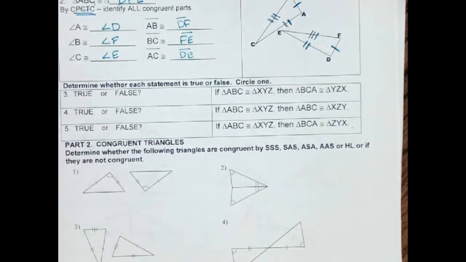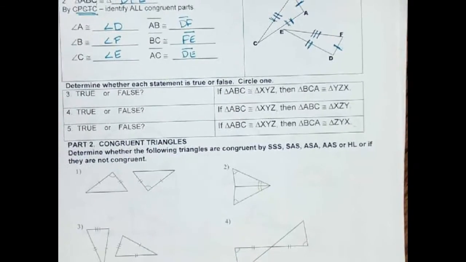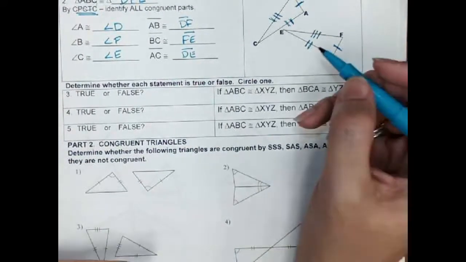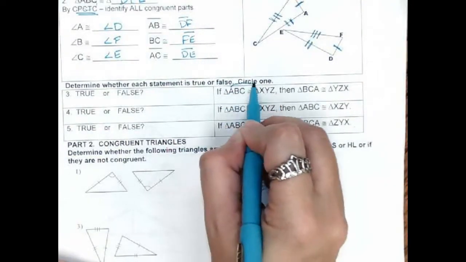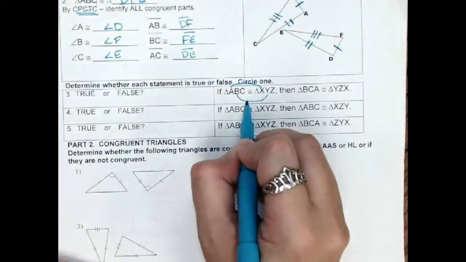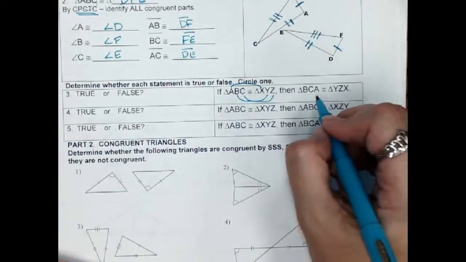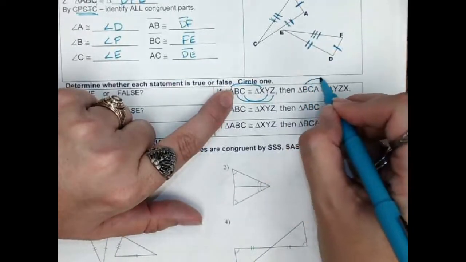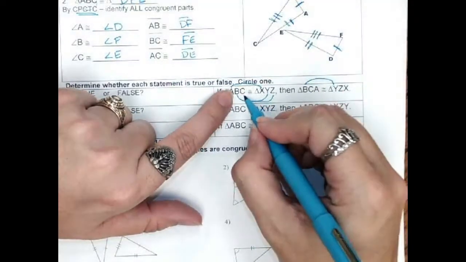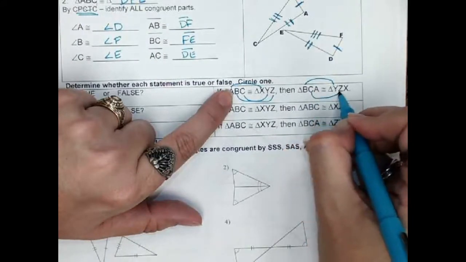Now we have some true-false practice ones where we're just saying, are the letters in the right order? ABC goes with XYZ, so that means A goes with X, B goes with Y, and C goes with Z. So they're just saying, did we get these in the right order? Well, here B goes with Y. Do they have that here? They do. C goes with Z. Do they have that? Yes. So this one is good.